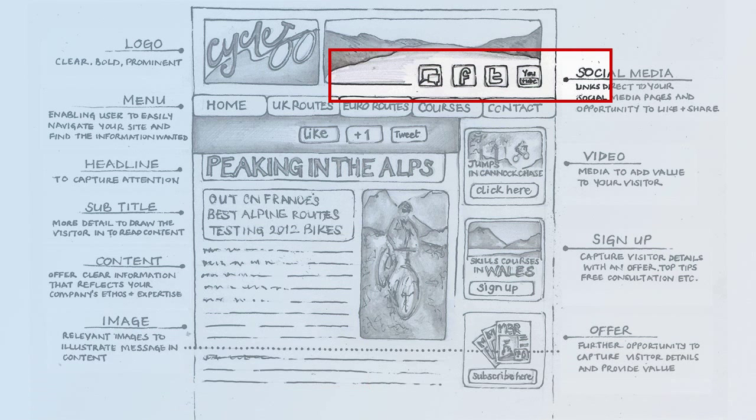Right at the top, I can share this content with my contacts on social media. So again, we've talked about the +1 buttons, the tweets, the like, with the social bookmarking. And this is what you need on every single page. So wireframe that in. Find yourself a wireframe, make sure that it's going in there.